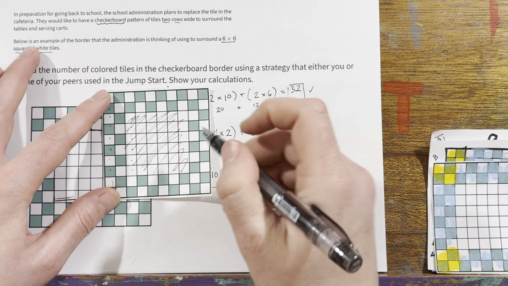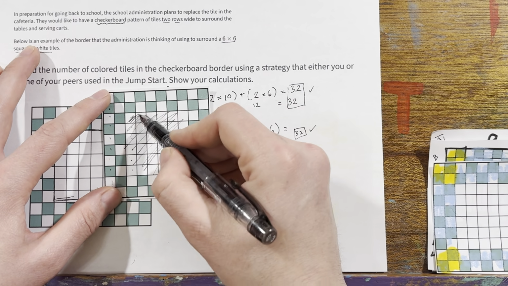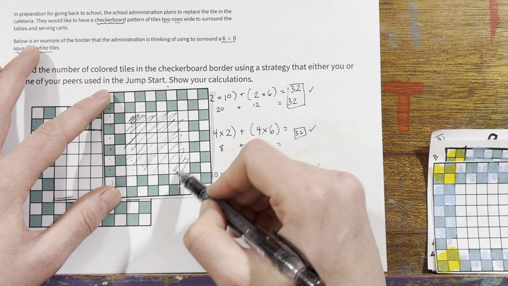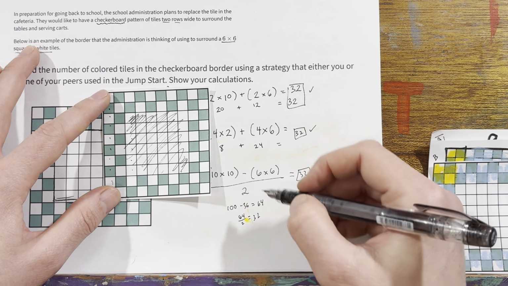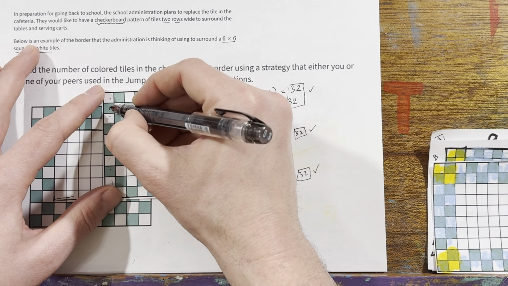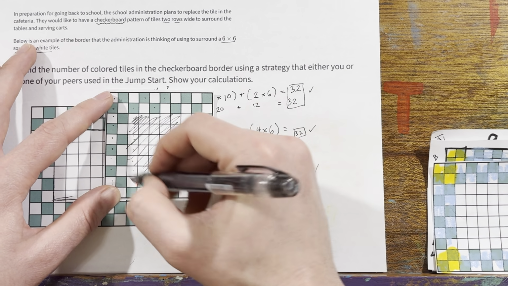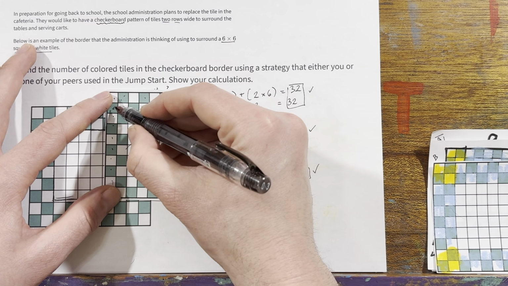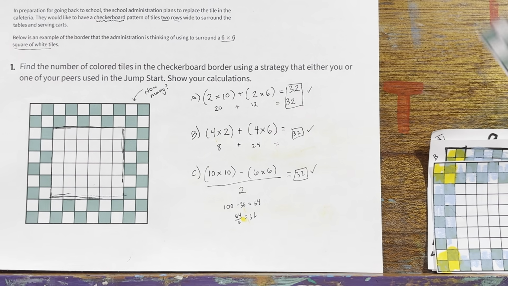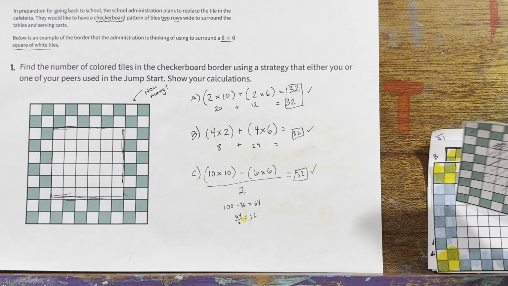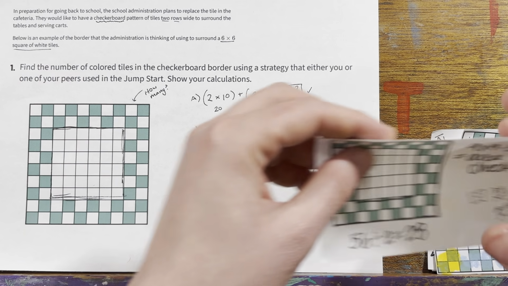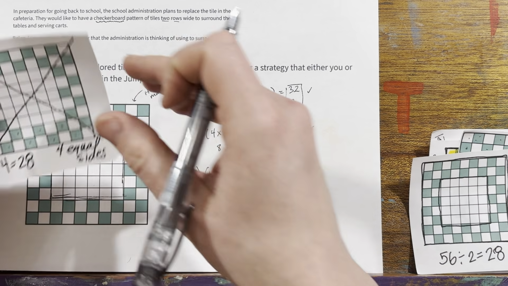So again, there's 100 in the whole thing. We subtracted these 36, leaving us with 64 around the outside, and we divided by 2 because every other one is colored in. So I don't want to count every one around the border. I only want to count half of them. So that's 32. Wow, that's very, very cool. I like that strategy a lot. I think that might be my favorite so far. But that doesn't mean we're not going to do the last one.